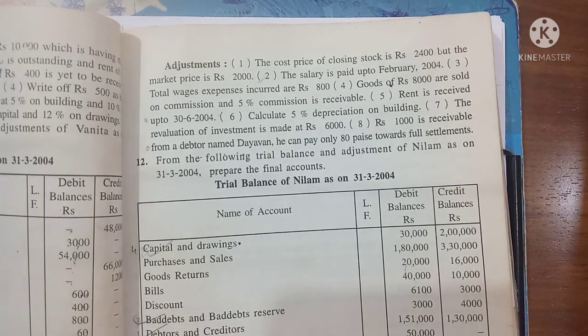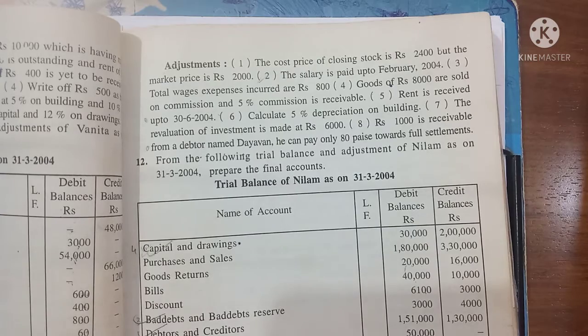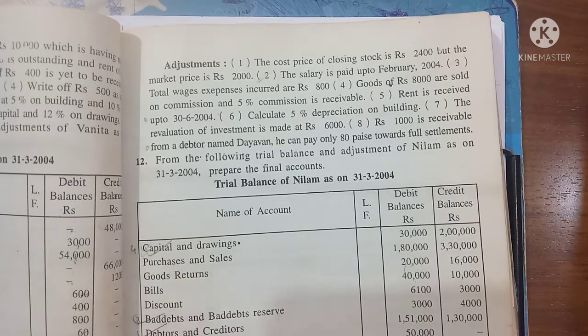The cost price of the closing stock is rupees 2,400, but the market price is rupees 2,000. Every one of you knows which one will come: cost price or market price, whichever is less. And you also know the effect.